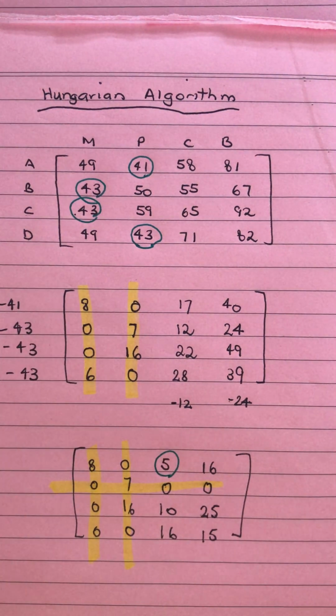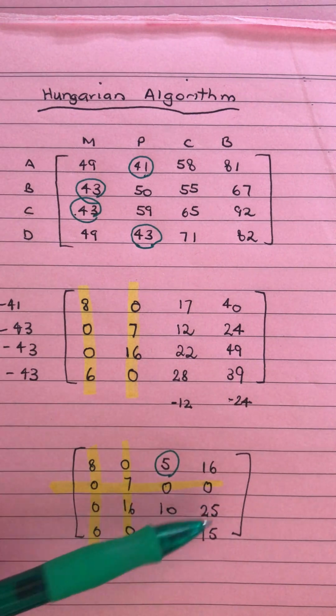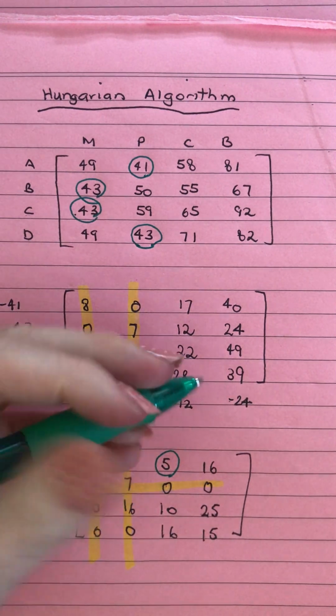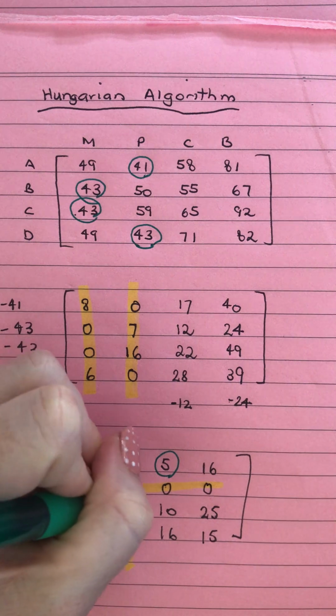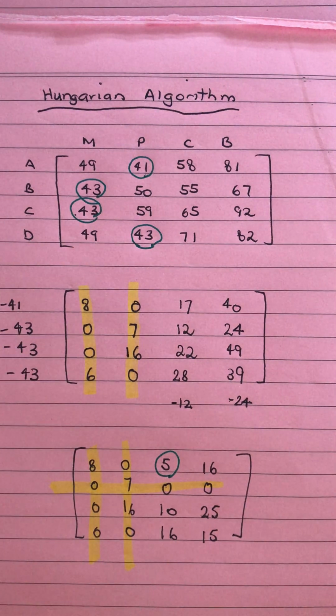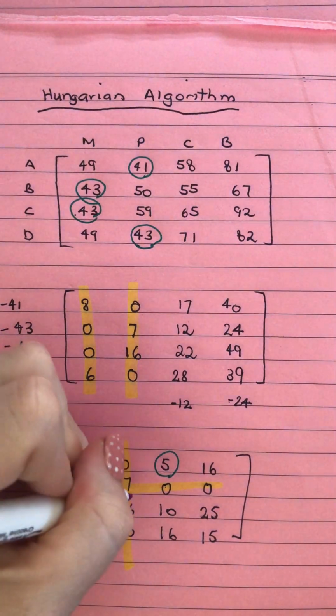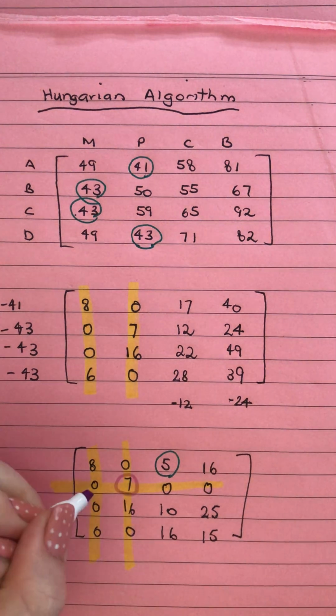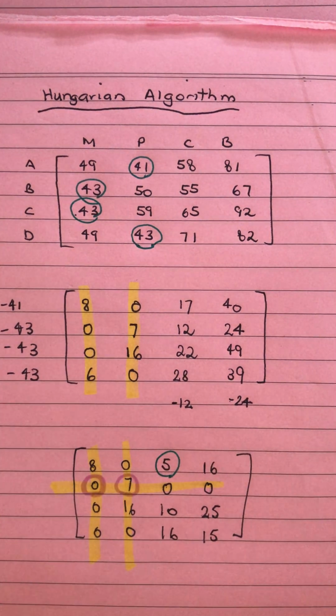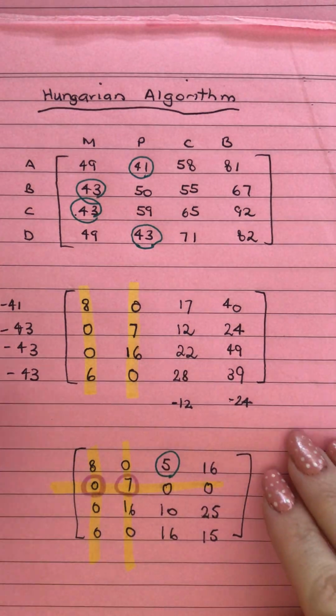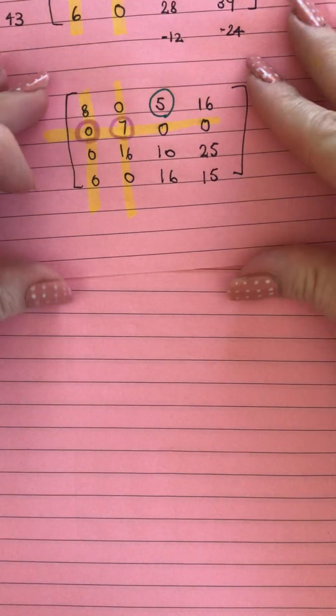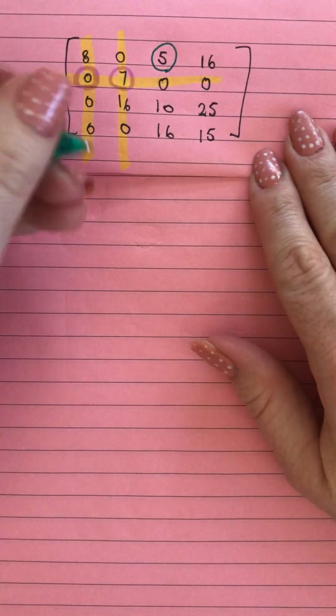So I have to take that away from any of the uncovered ones, but I have to add it to any that have 2 lines crossing over them. So the 7 and the 0 here are going to have that added. I'm just going to move that page up to here, so when I draw my next matrix, I can better see that on my screen.